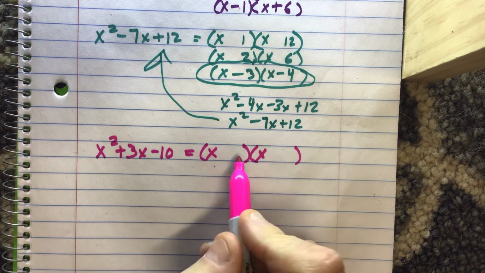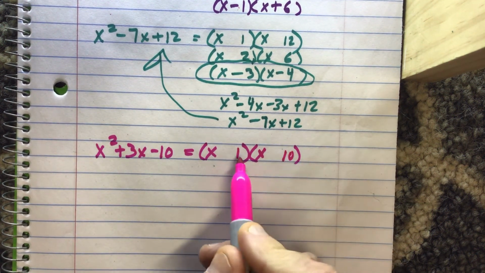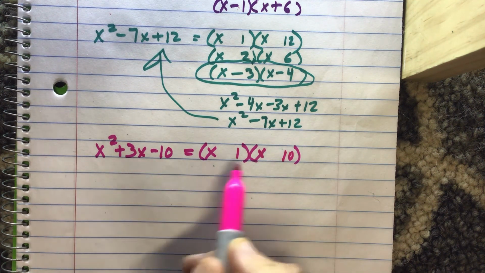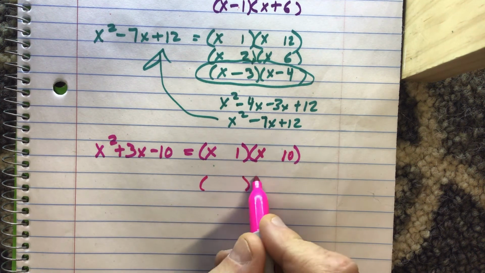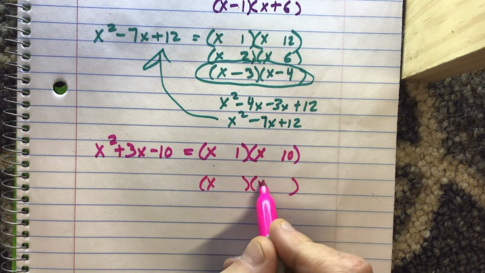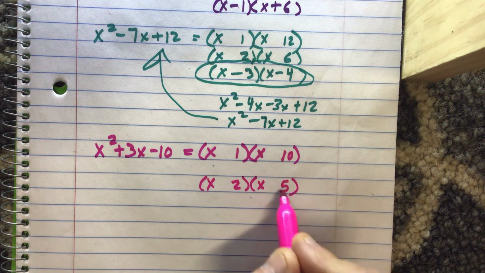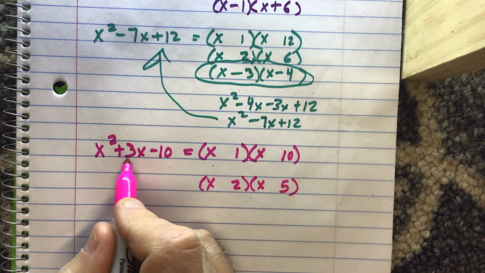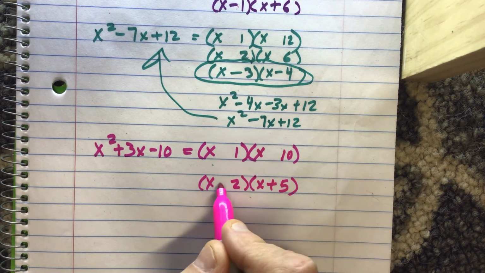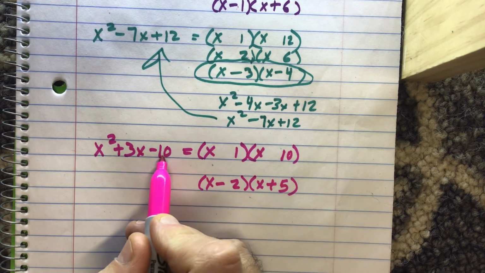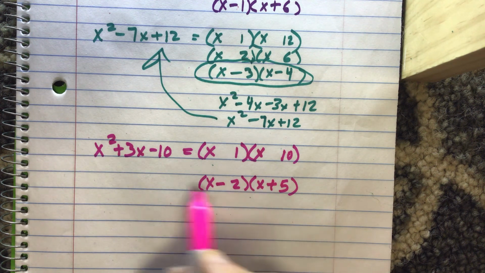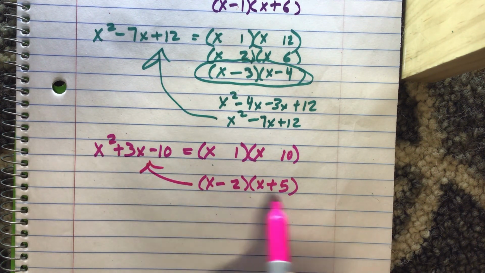Two numbers that multiply to make 10. It could be 1 times 10, but 1 plus 10 is going to be 11, or 10 minus 1 is going to be 9, so it can't be 1 and 10. So I'll try the only other choice, which is 2 times 5. And 5 minus 2 is 3, and 5 times negative 2 is negative 10. So if you were to FOIL this and work it out, you'll end up back over here, and you can check that. Okay? So it's pretty easy.